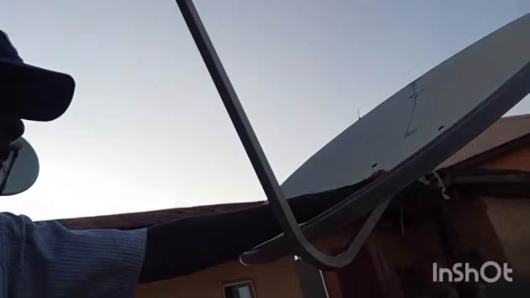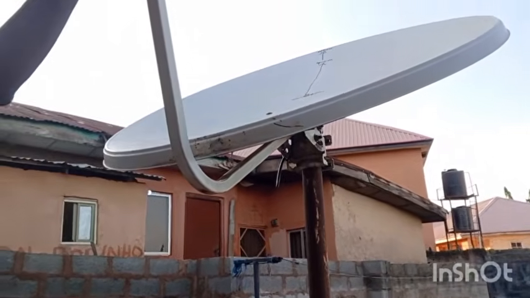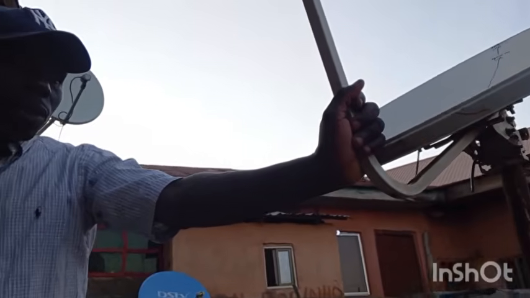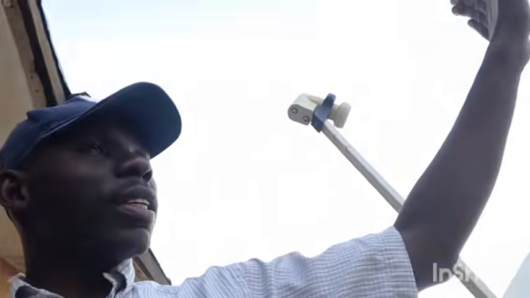Now look at this dish. This dish is pointing at 7E. It is at 7 east. So if you are looking at 21, you should move to it. I told you that counting from 0, start moving like this. If this is 0 and it's 7, here should be 10, here should be 20, here should be maybe 21.